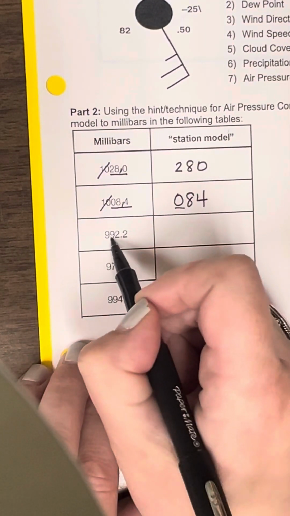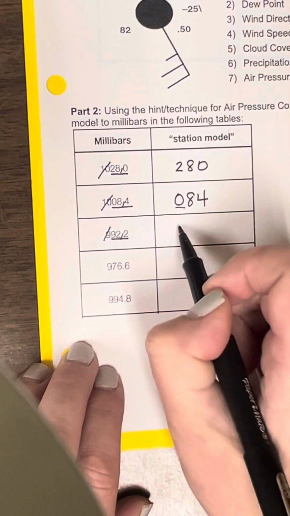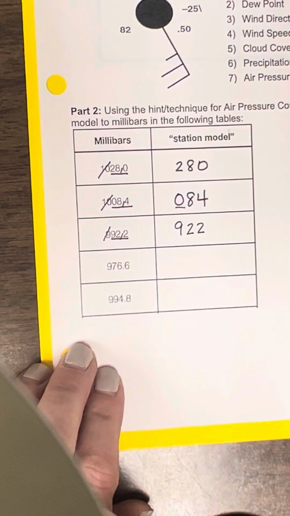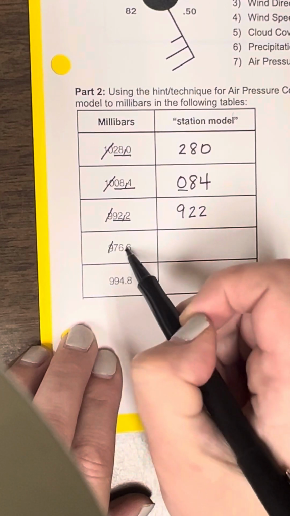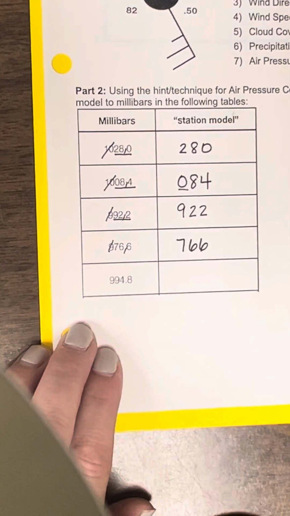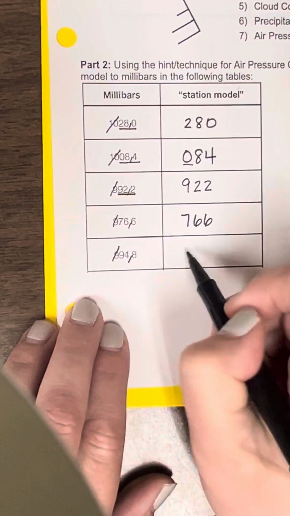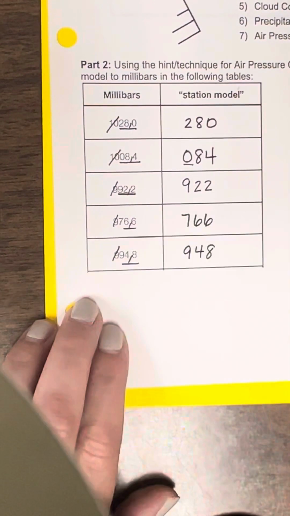Our next pressure is down in the 900s. Same technique though. It's the last 3 digits. Drop the 9, drop the decimal, and on the station model we would report 922. For the next one we have 976.6. Drop the 9, drop the decimal. 766 would go on the station model. Last one, drop the 9, drop the decimal. We would have 948. Just always the last 3 digits.